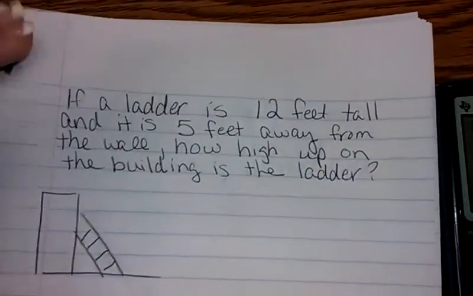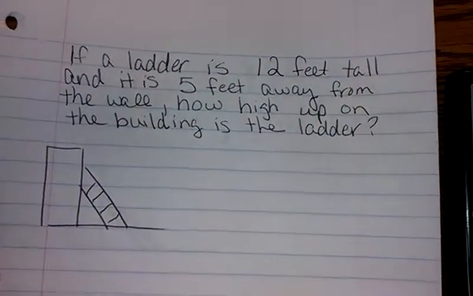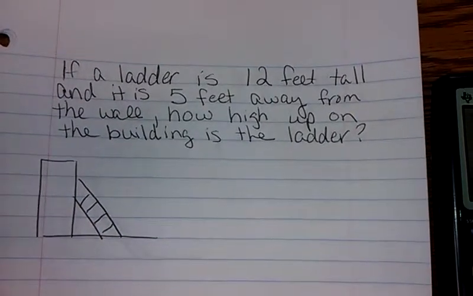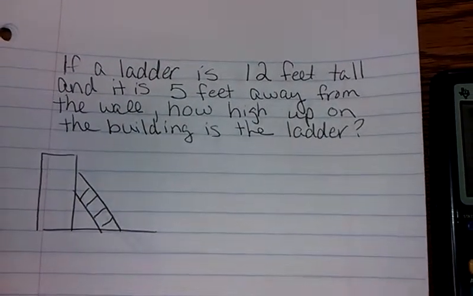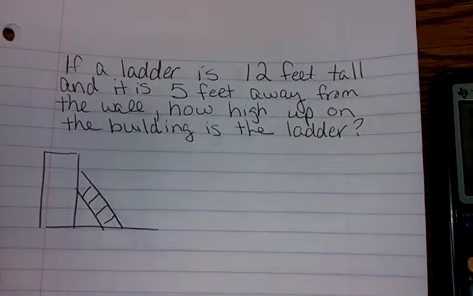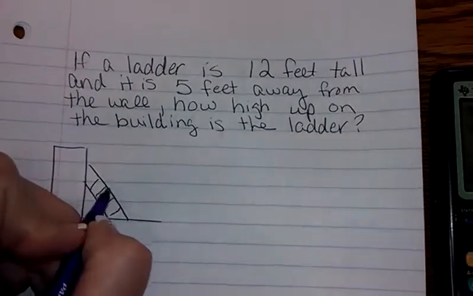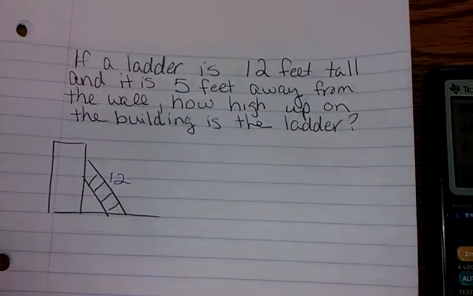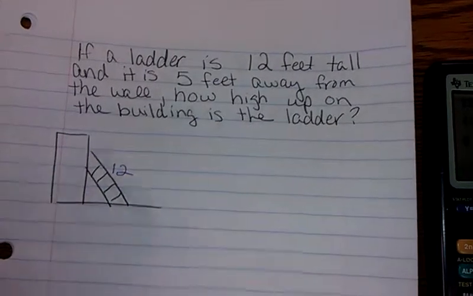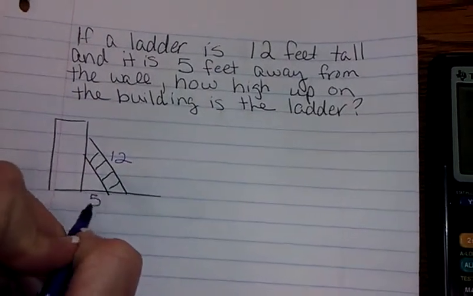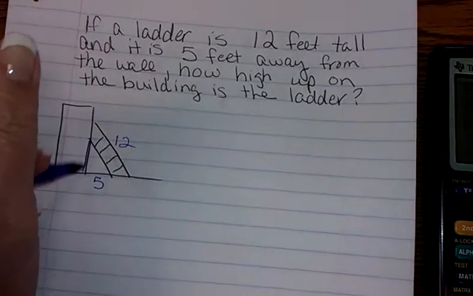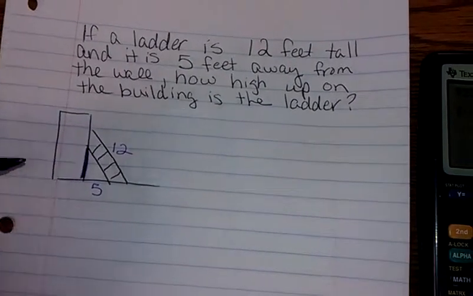Here's the next one, an application problem. If a ladder is 12 feet tall and it is 5 feet away from the wall, how high on the building is the ladder? This ladder right here is 12 feet tall, so there's my hypotenuse. It is 5 feet away from the wall, so that means it's here. They want to know this length, this height, on the building.